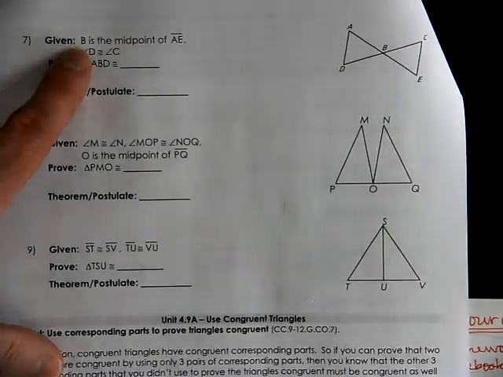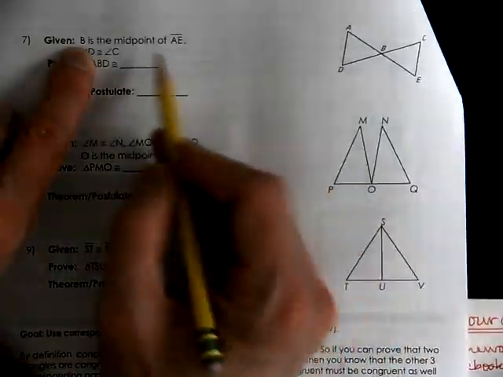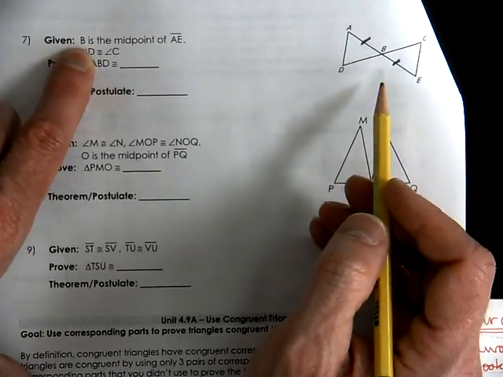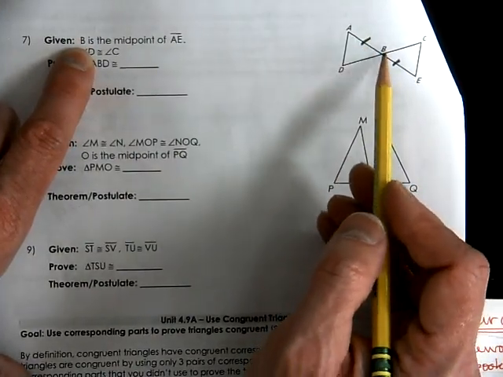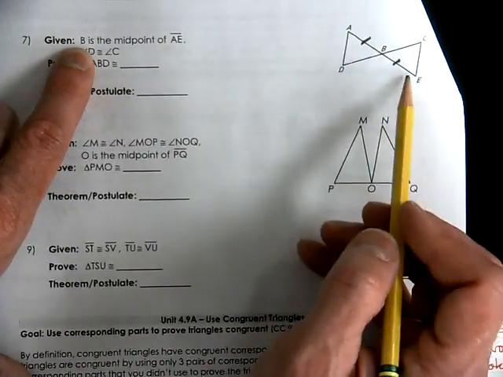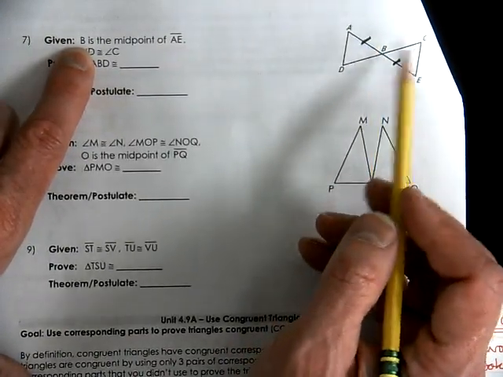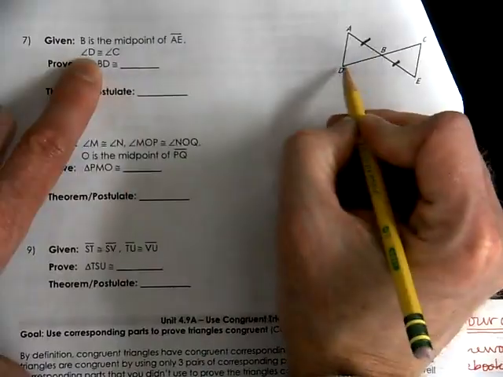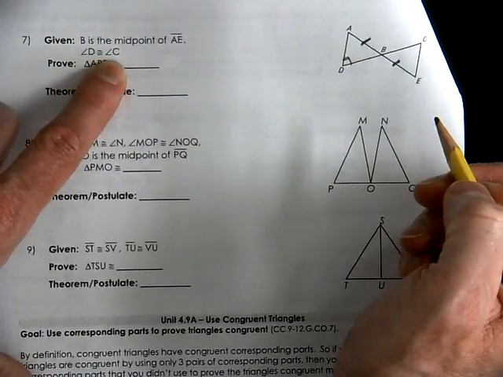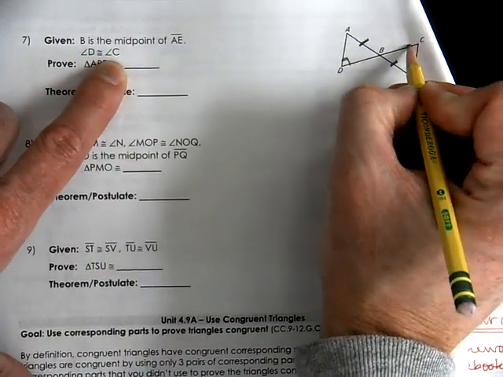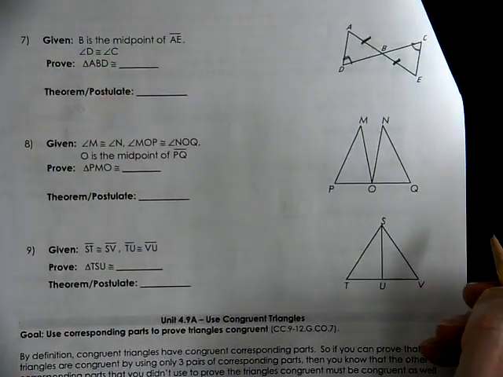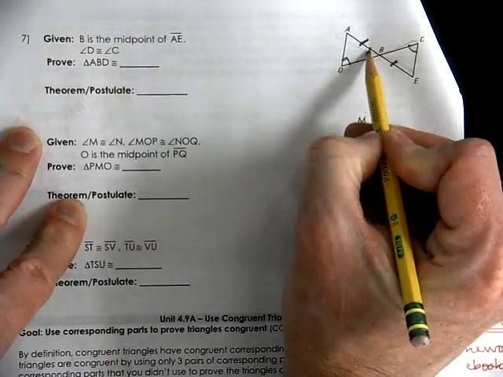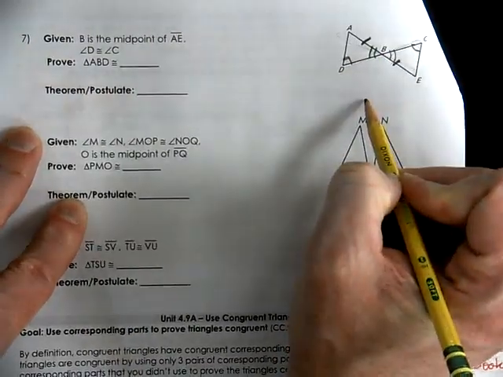All right, we're back. We have B as the midpoint of AE. So we put our tick marks on there. Remember we discussed earlier, just because B bisects one of the segments does not require it to bisect the other segment. We know angle D is congruent to angle C. And we're making that big X in the middle. So we have vertical angles.